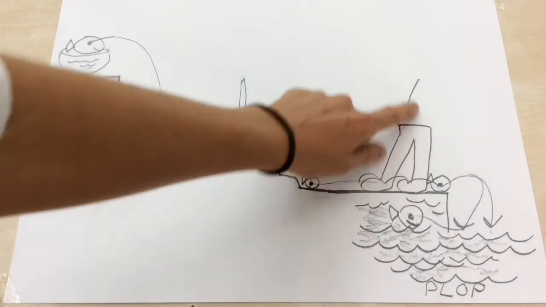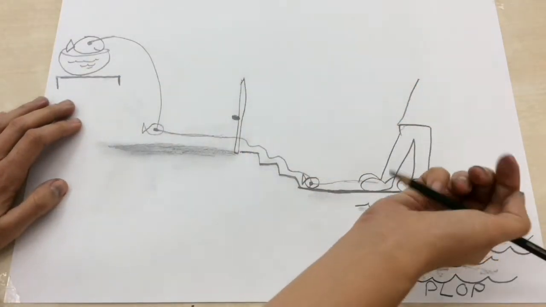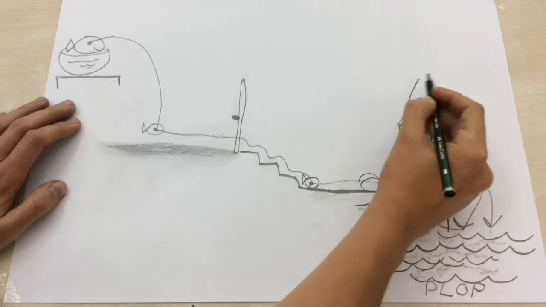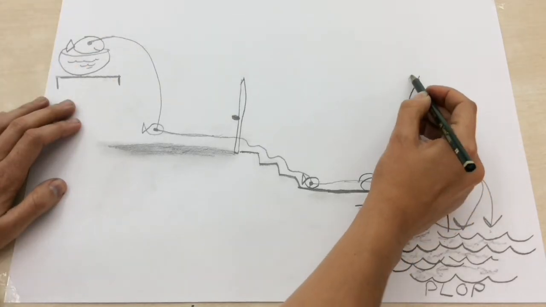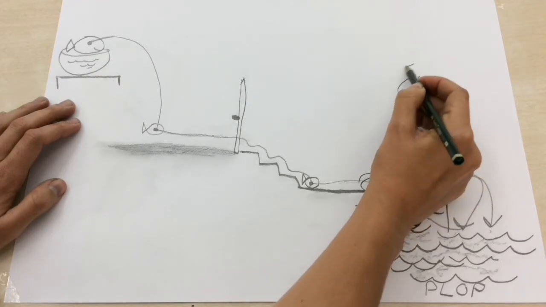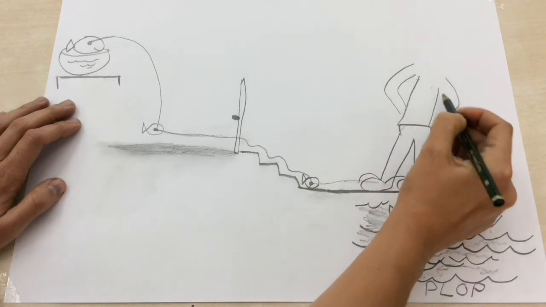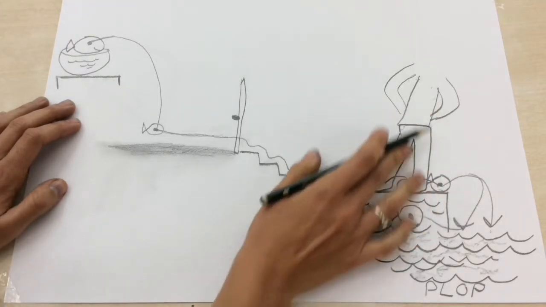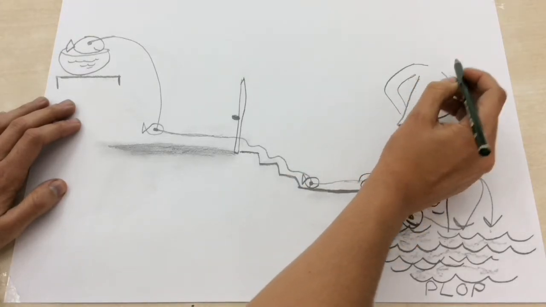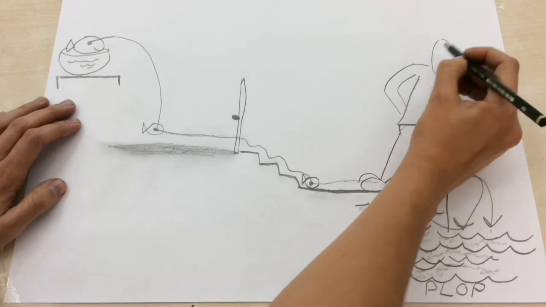Maybe I could continue my person drawing. I've got some room here. The person's really tall, isn't he? And if you have trouble drawing a person, that's okay. You don't have to draw a person. You could draw something else that represents a person or a different story.